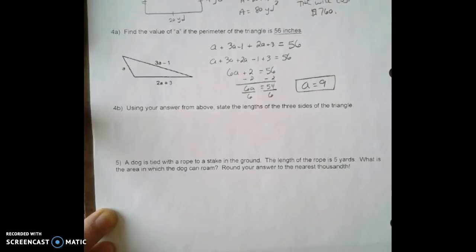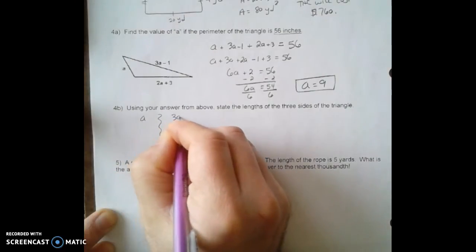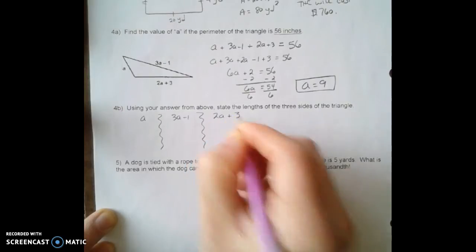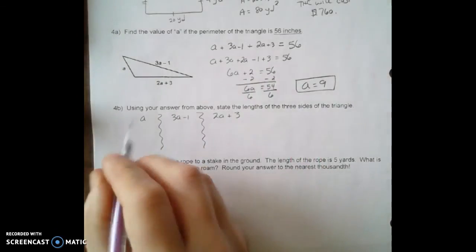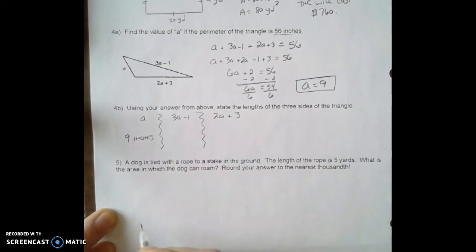Now I'm going to use this answer to figure out the lengths of the three sides. My three sides again were a, 3a minus 1, and 2a plus 3. And the way that I'm going to figure out the lengths of these three sides is if I substitute in the value of a. A again is equal to 9. Well, this first one's very simple. This first side then must just be 9 inches if a equals 9.